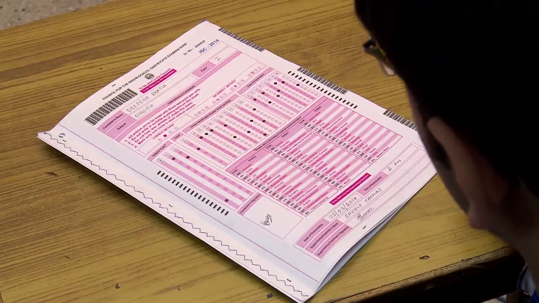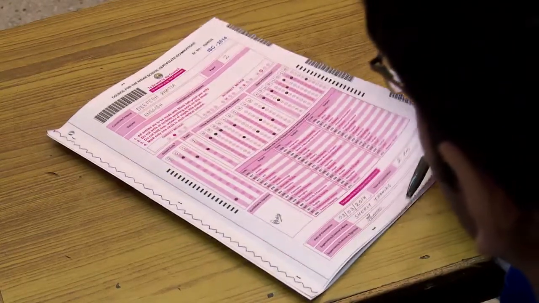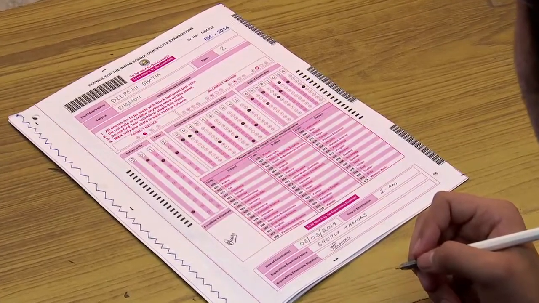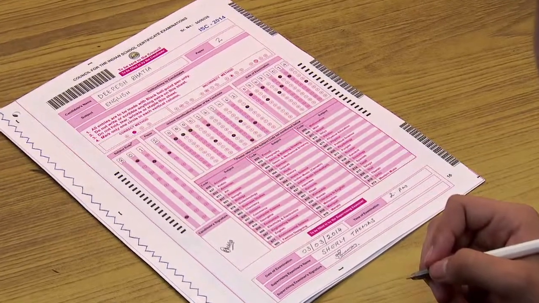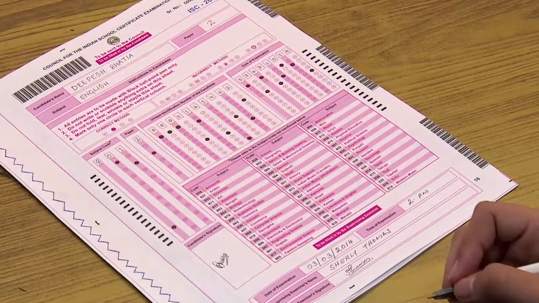Candidates should be instructed not to tamper with the sealed OMR sheets or detach them from the main answer booklet. They must also be told not to write or scribble any other information other than what is required on the top page of the OMR sheet of the main answer booklet.